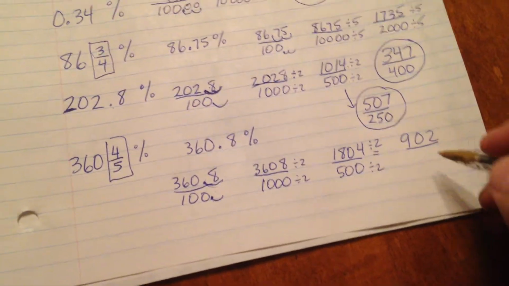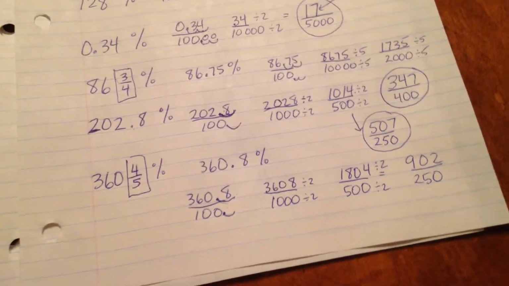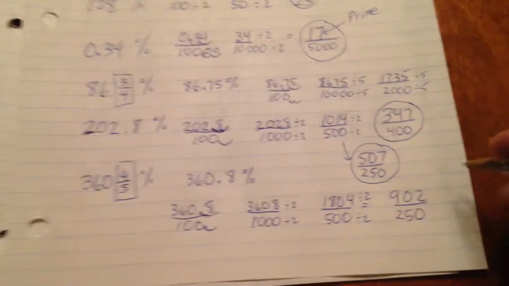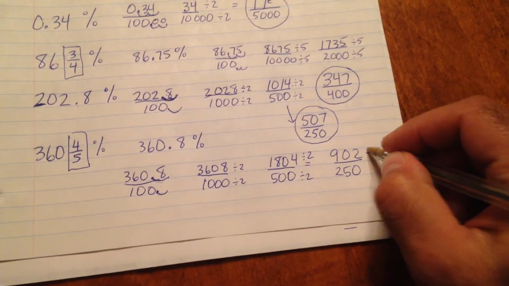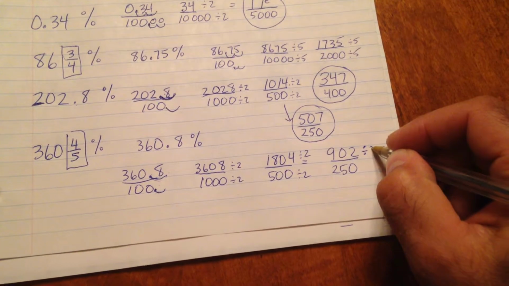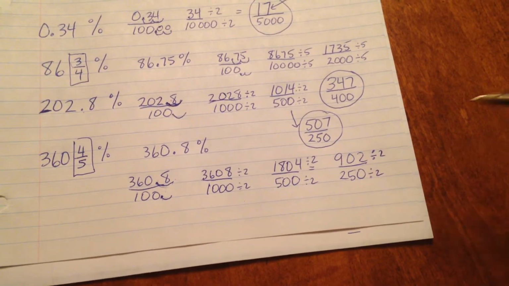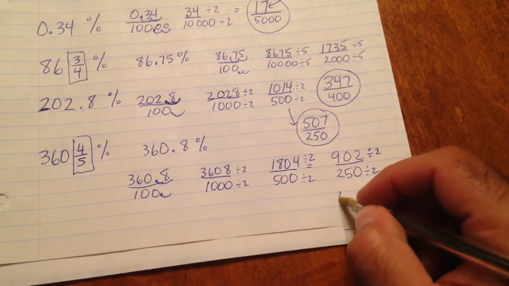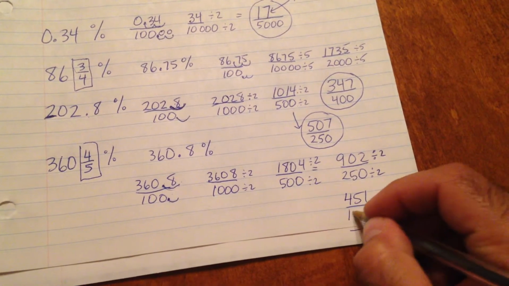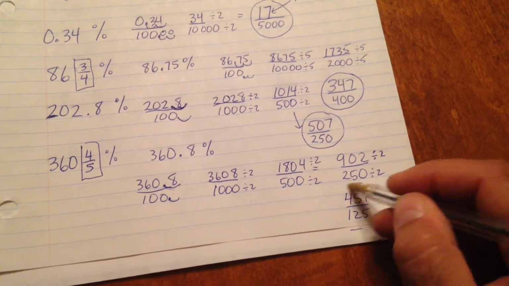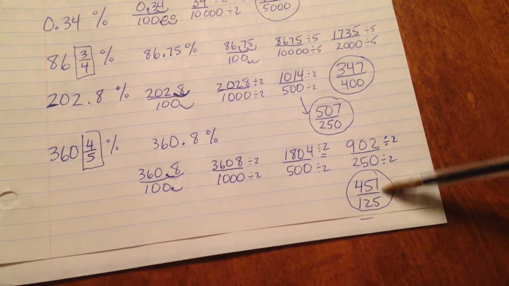You get 902 over 250. This is why students have a hard time with this. They just struggle with their number skills, some of them, and so it's difficult. But we do allow the calculators to aid them. So divide these both by 2 because they're both even numbers. So you get 451 over 125. And it looks like with a number like 451, this is the final answer.